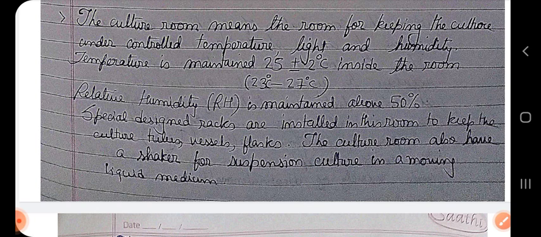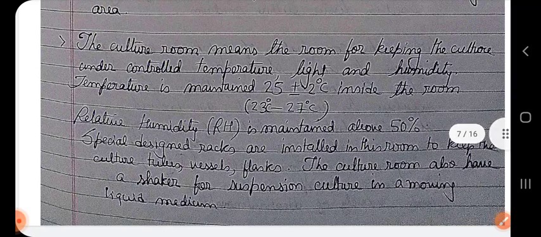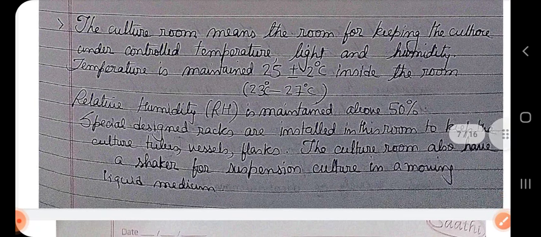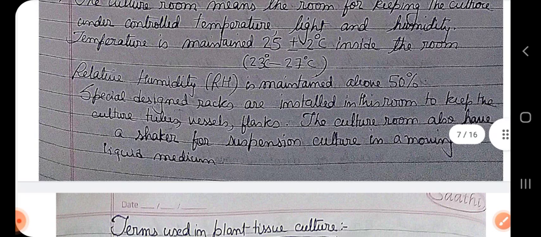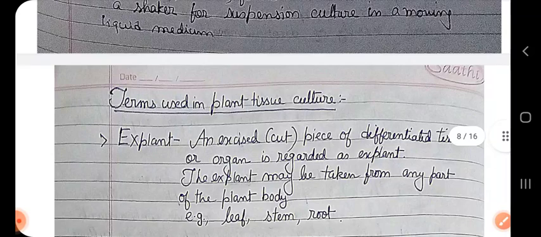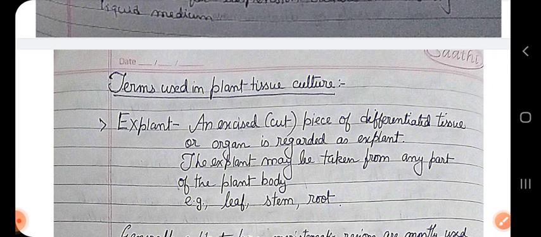Now, if the cells are grown in liquid medium, they have to be rotated, otherwise they will settle down and they will not get enough nutrients. For getting proper nutrients, they have to be properly aerated, properly agitated. And for agitation, we need a shaker for the suspension culture, so that the cells can get an equal amount of nutrients, so that they can grow into callus, and from that callus we can place them in a semi solid medium for the growth of the plantlets. Now there are some terms that have to be used in plant tissue culture.